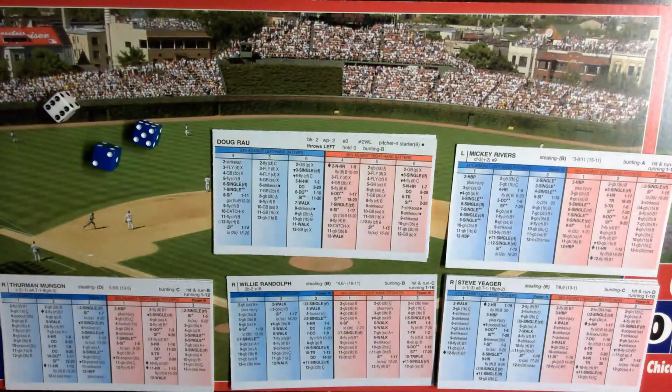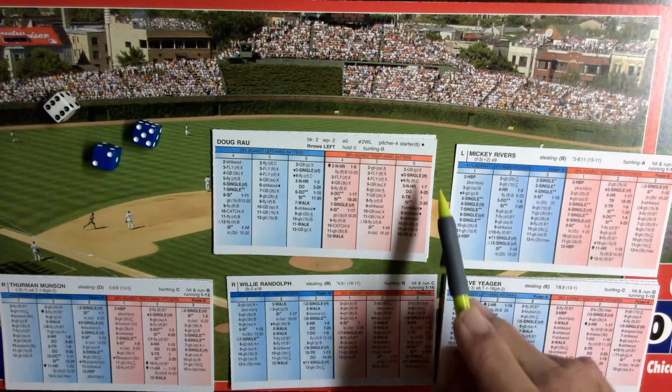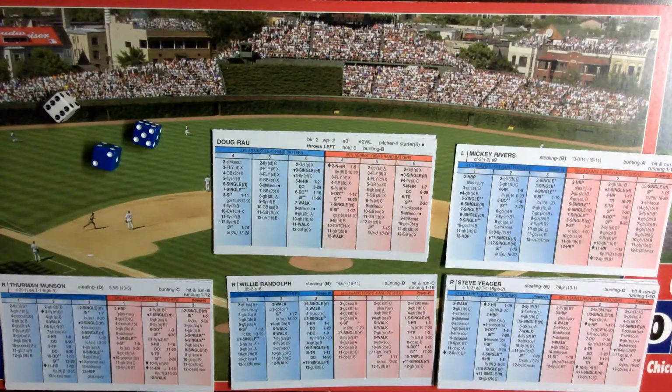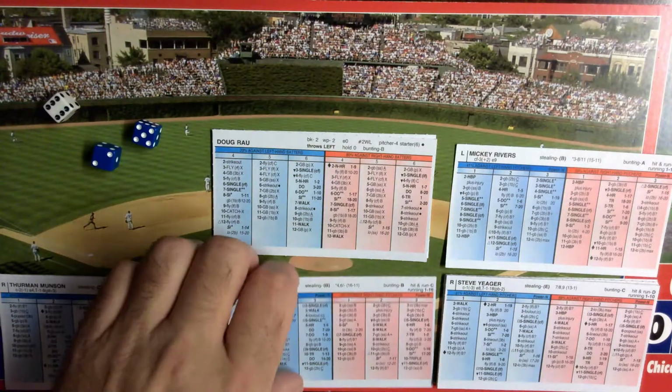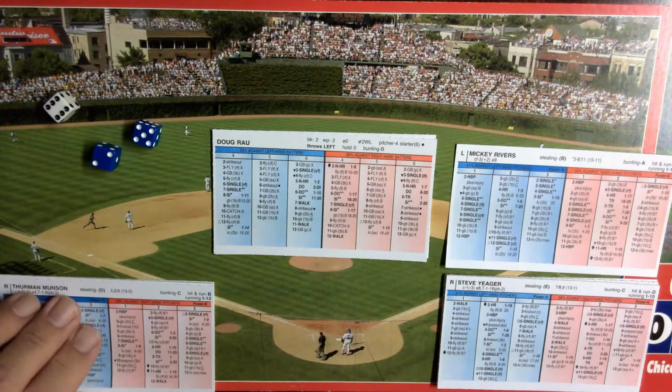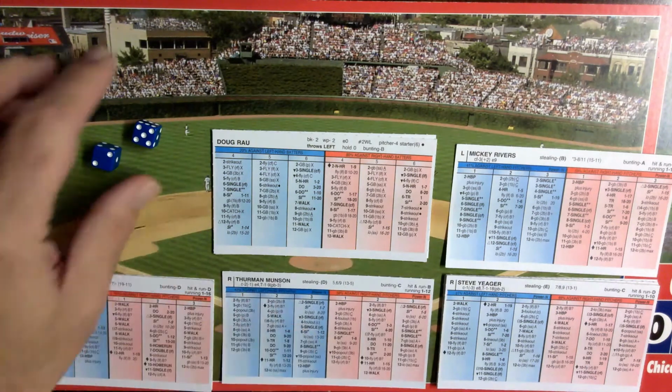That's a 6 and a 7. 6 and a 7 against a right-handed batter is a strikeout. Randolph strikes out. 2 down now for the Yankees.